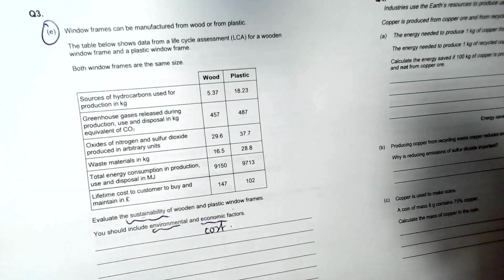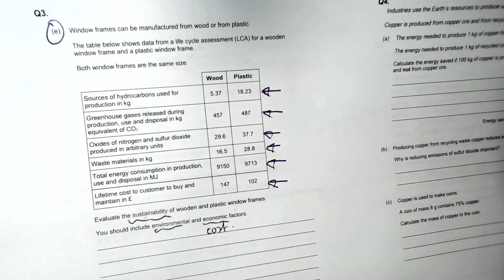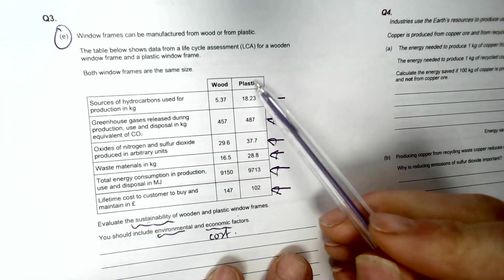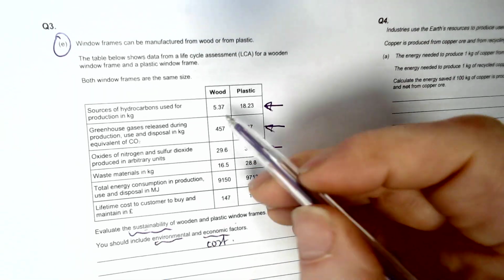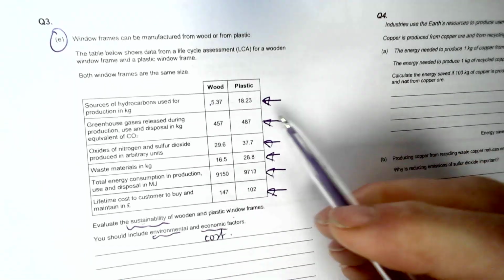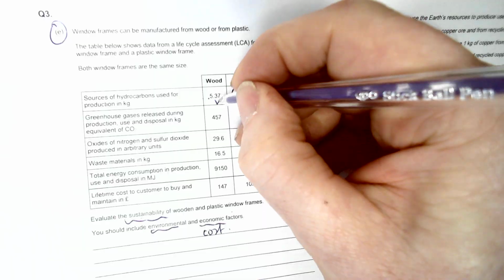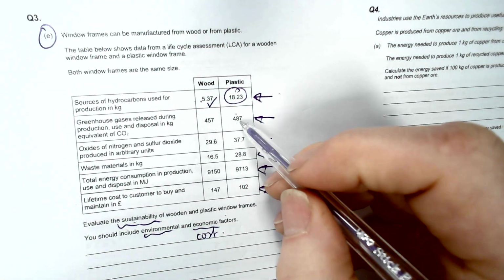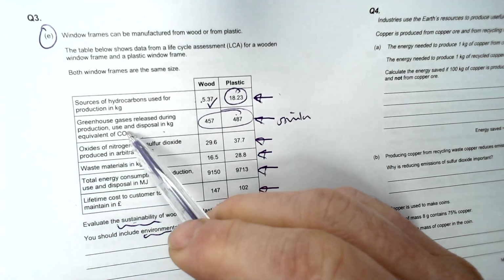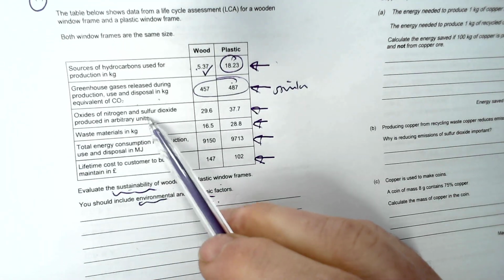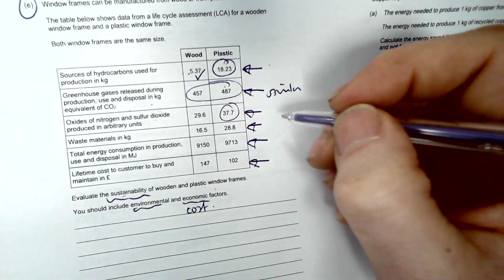All right then. So what I would recommend is talk about each of these rows first and then make a judgment. All right, so I'm going to quickly go through that. Plastic window frames require more hydrocarbons to be used for production. Hydrocarbons are non-renewable, whereas wood uses less hydrocarbons. So this is about raw materials, non-renewable, renewable. So I think that one's winning. Greenhouse gases release. So they both produce, I would say, a similar amount of greenhouse gases. Greenhouse gases are bad for the environment, they lead to climate change. Oxides of nitrogen and sulfur dioxide produced. So plastic production produces more oxides of nitrogen and sulfur dioxide, which can lead to acid rain.